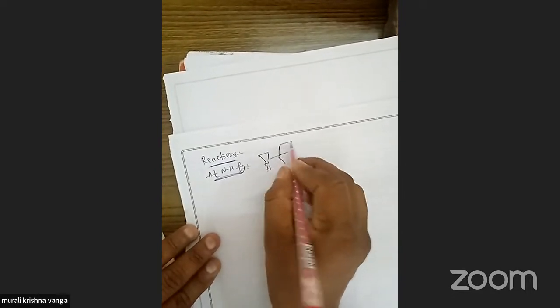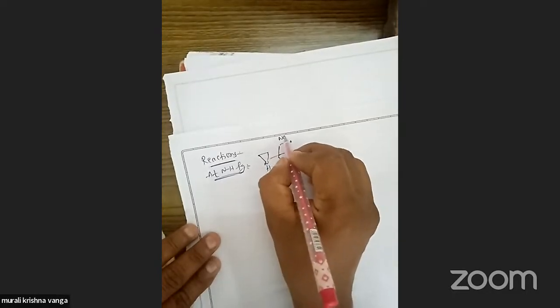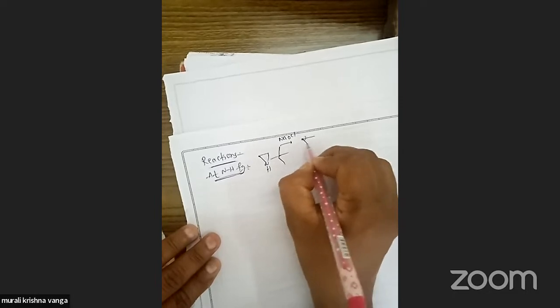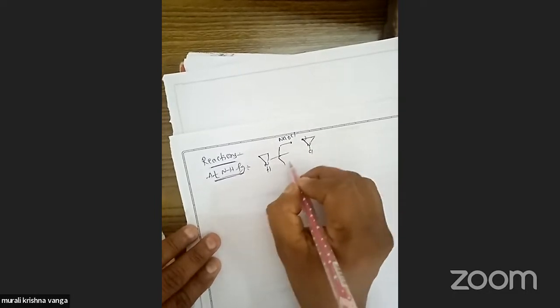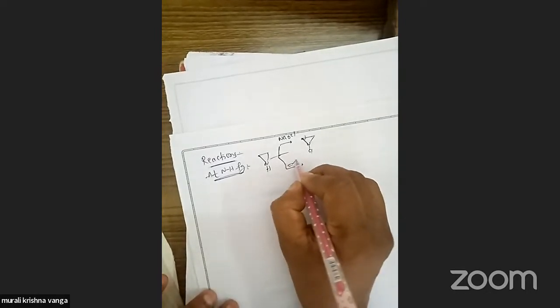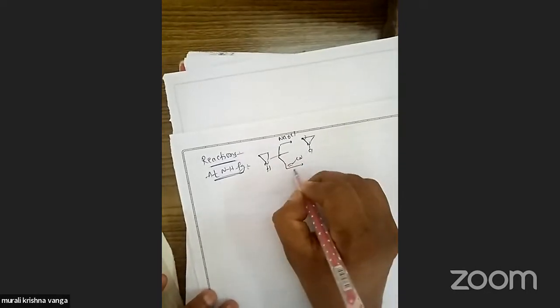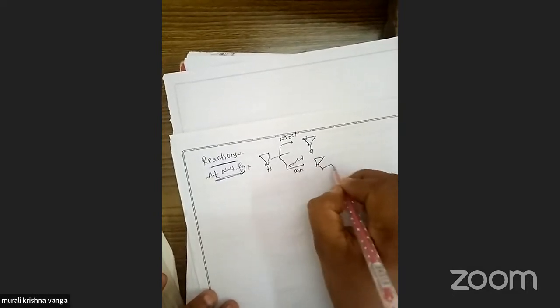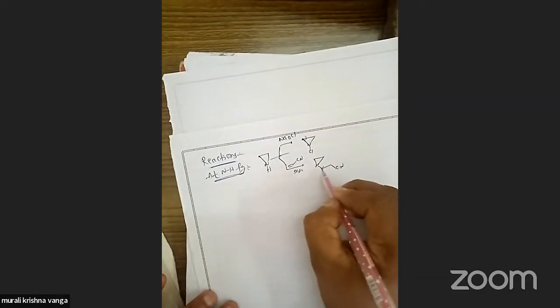Where it is reacting with NaOCl, chlorination occurs. When it is reacting with acrylonitrile in presence of base, Michael addition reaction takes place like this. There are a lot of examples at the functionalized nitrogen.